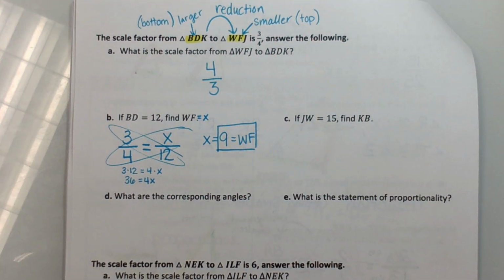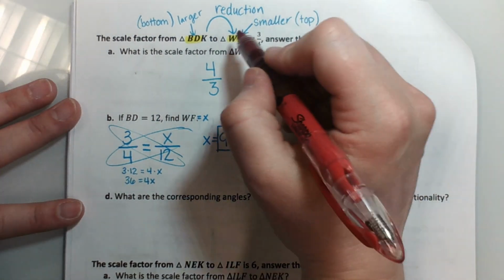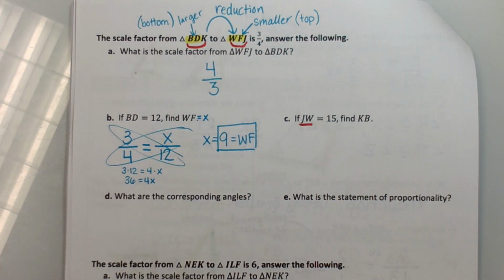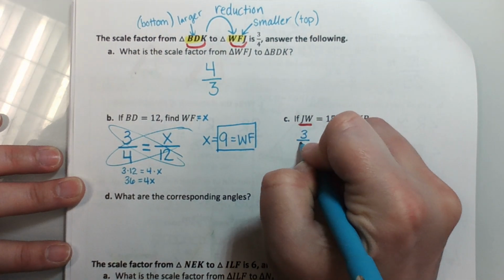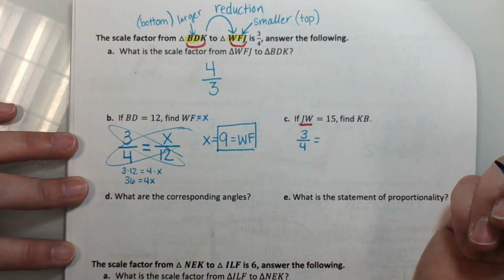I can do the same thing with any pair of corresponding sides. Just gotta make sure I'm putting things in the right spot. JW does indeed go with KB. My scale factor I'm going to use is the 3/4 because that's the one we talked about, what goes on top, what goes on bottom.